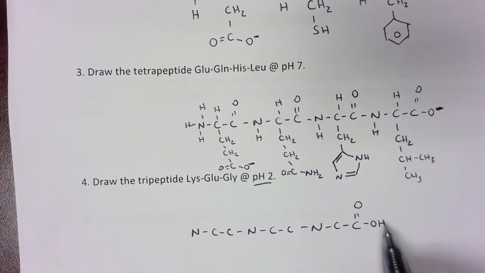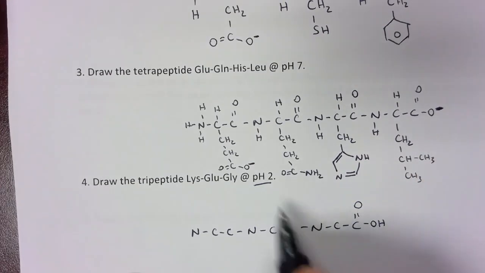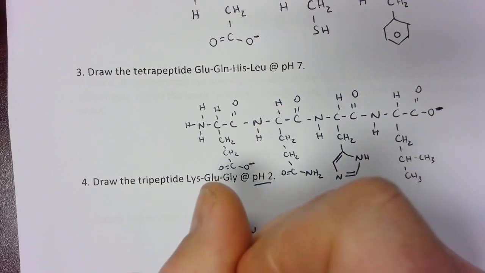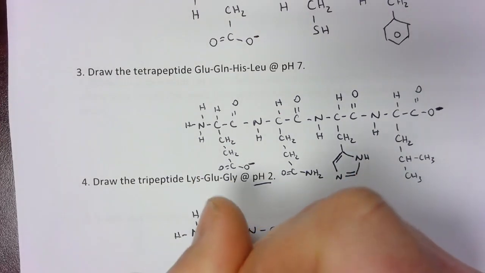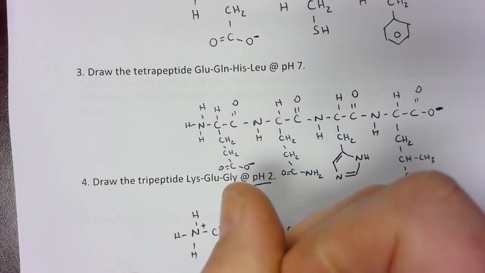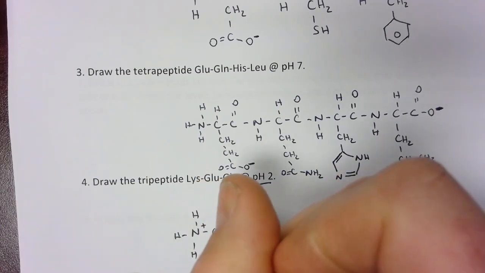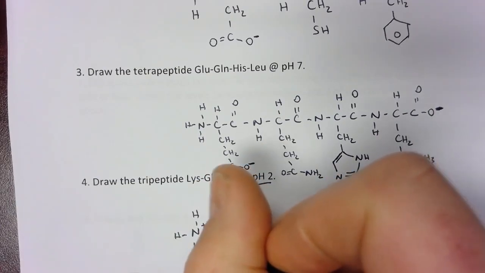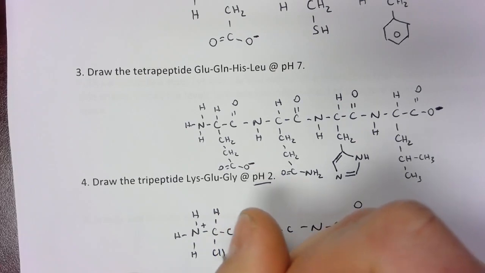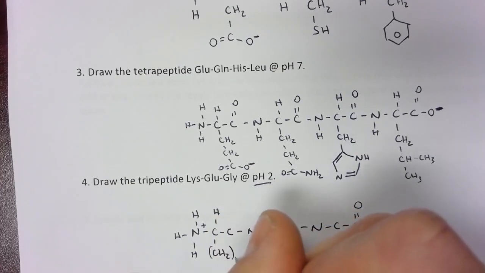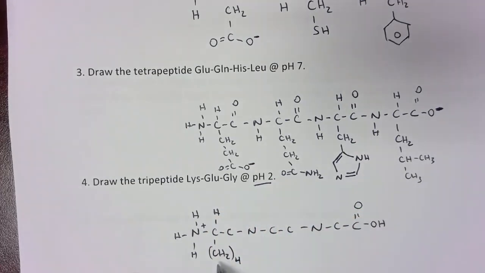I'm going to start with the C terminus and notice that now I have an H because I'm at pH 2. And then the N terminus is going to be positively charged. We begin with lysine. You can do this one of 2 ways. The shorthand would be just to write it like so.